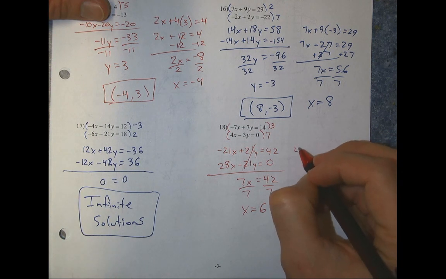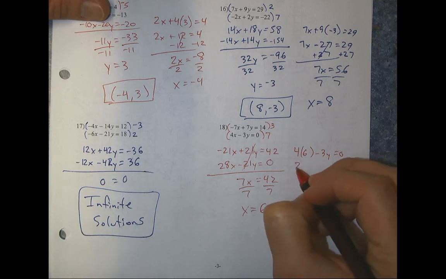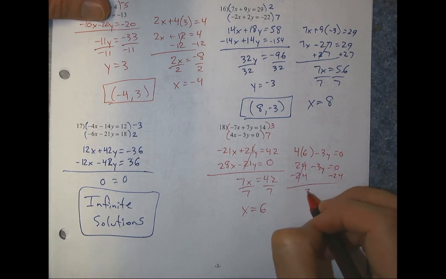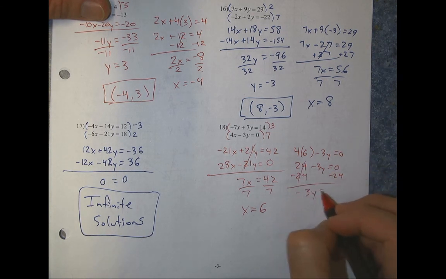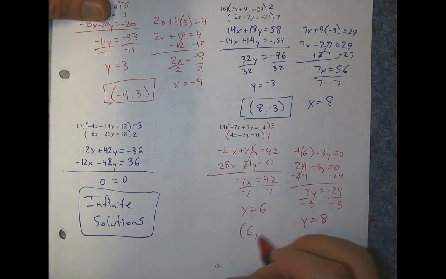So it's 4 times x, so 4 times 6 minus 3y equals 0, so that's 24. I will minus the 24. I need to make sure I leave my negative with the 3y, and this creates a negative 24. So when I divide, I will get a positive because I've got two negatives. So y equals 8. 6, 8. Final answer.